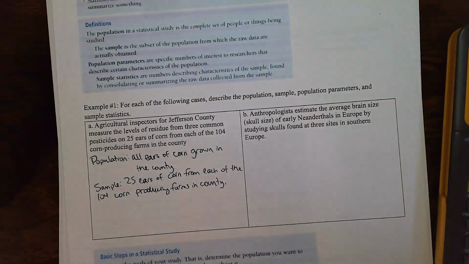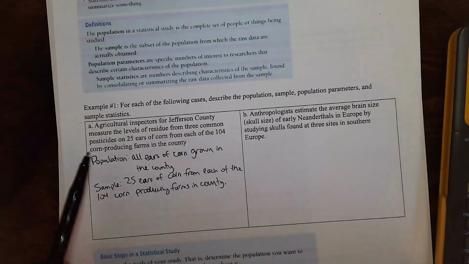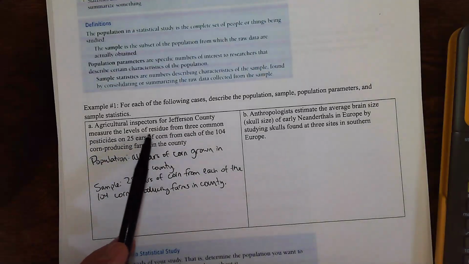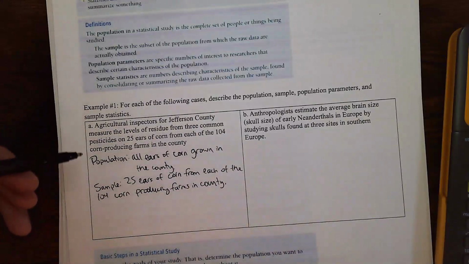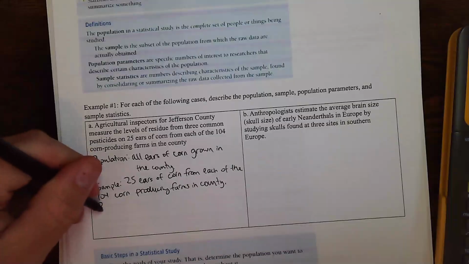Okay, the population parameter is what are we trying to see? What's the overall number of interest that we're trying to describe, a certain characteristic of the population? So what does that mean? That is, what are we trying to figure out? Let's just dumb it down. What we're trying to figure out is the average level of residue from each of the 3 pesticides on all corn grown in the county.